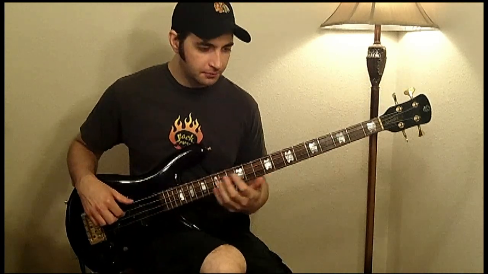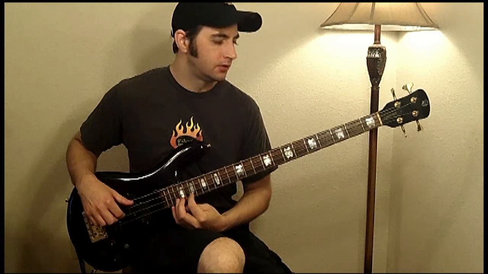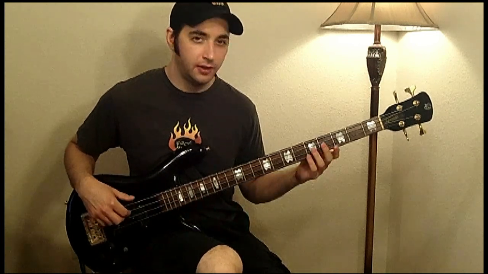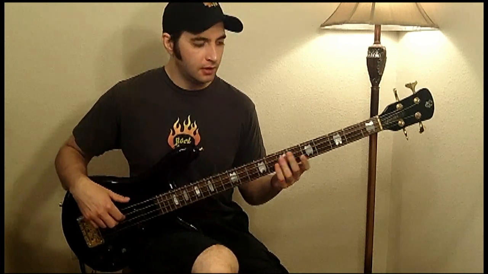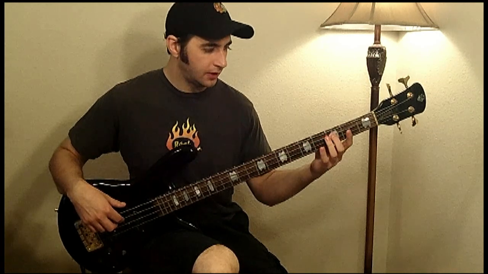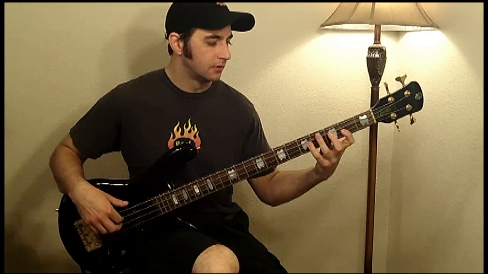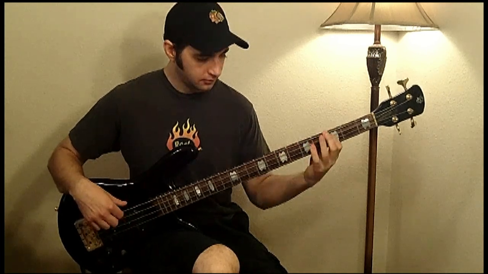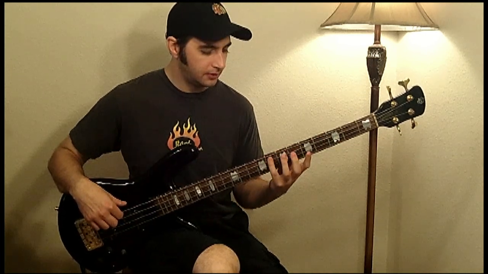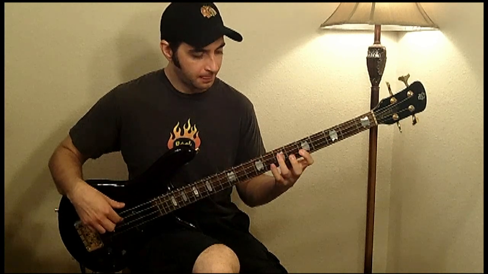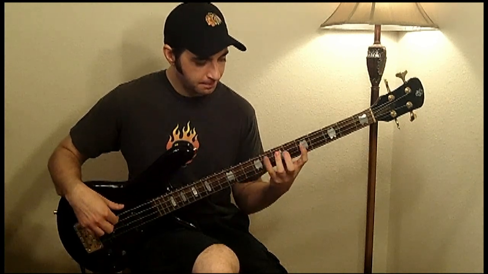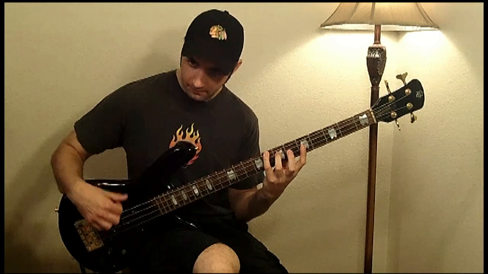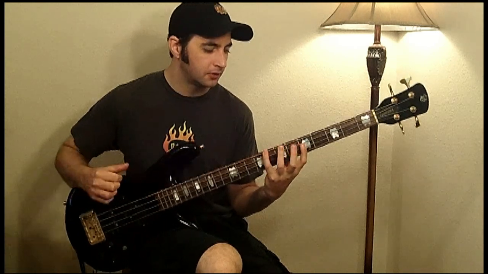Again, practice these in different parts of the bass. Practice different finger patterns for each of them. Start on 2nd finger, start on 1st finger, start in different parts of the bass. Here's the C. Full C major chord.